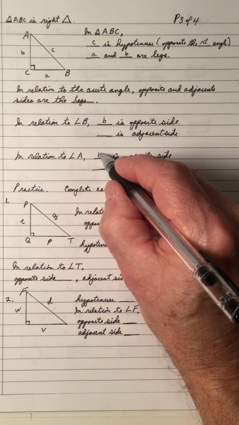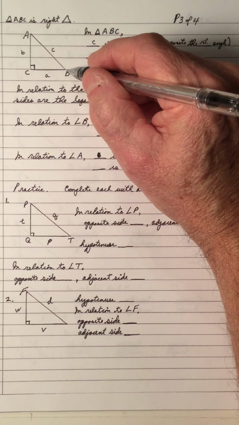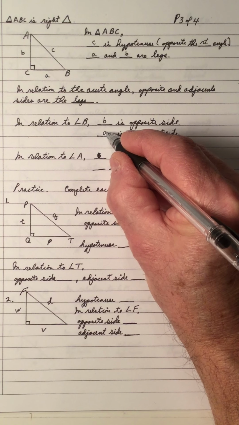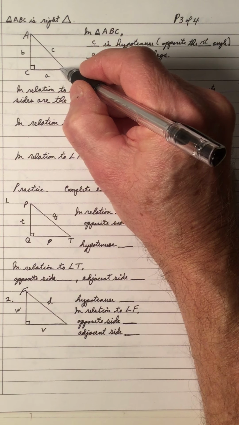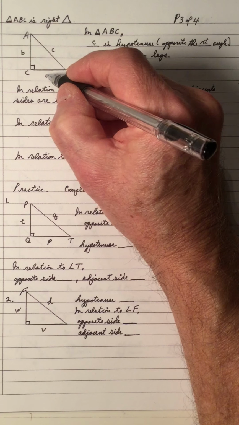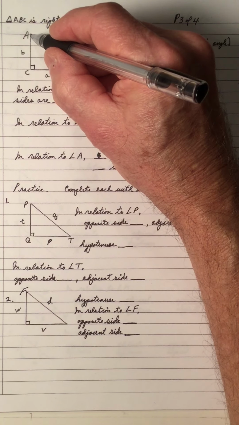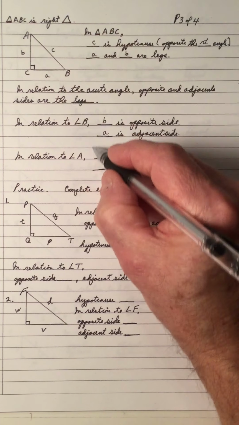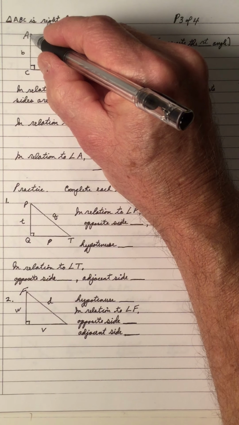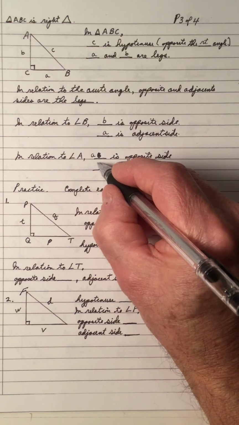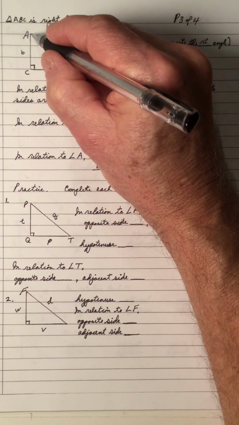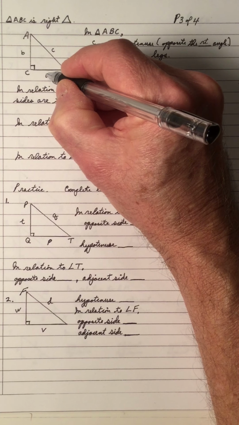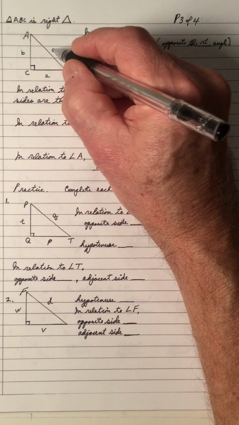In relation to angle B, the adjacent side is alongside of, so it's a. Now, that's for angle B. That's opposite, that's adjacent. What about in relation to angle A? In relation to angle A, the opposite side is across from, so go on over, is a. And the adjacent side to angle A is b. So if you think about an angle, here's angle B. Opposite is across from, adjacent is alongside of. And that's always the hypotenuse.